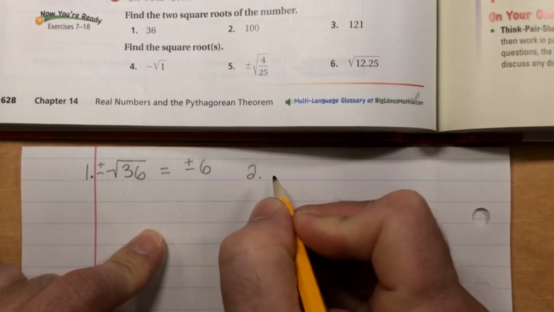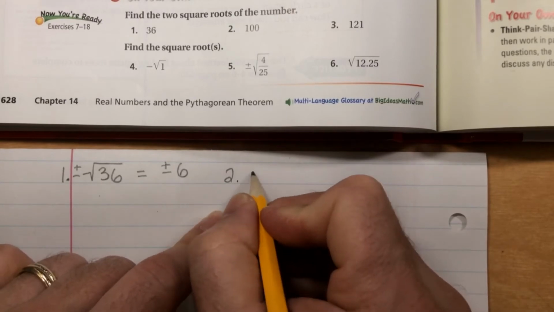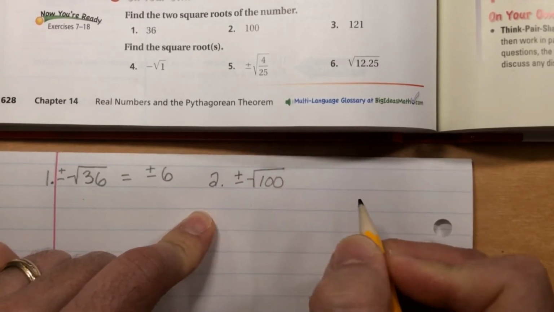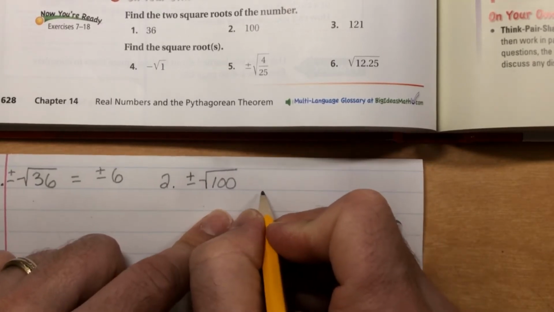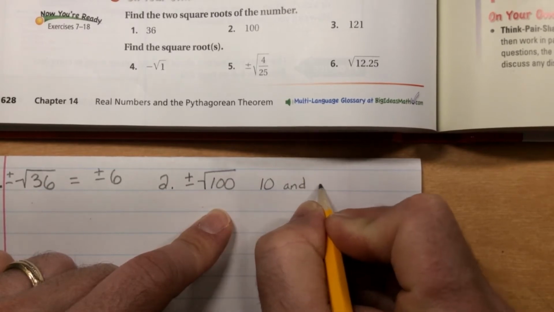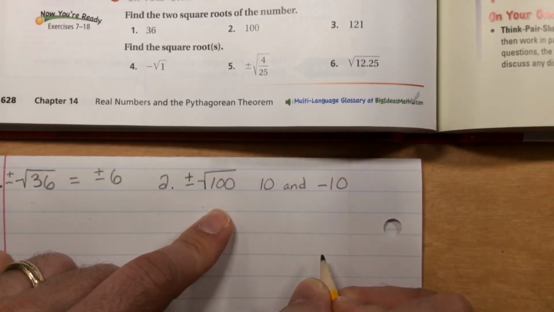For number 2, both square roots of 100. Well, we know 10 times 10 is 100, so this time I'm going to write it this way. I'll write 10 and negative 10.